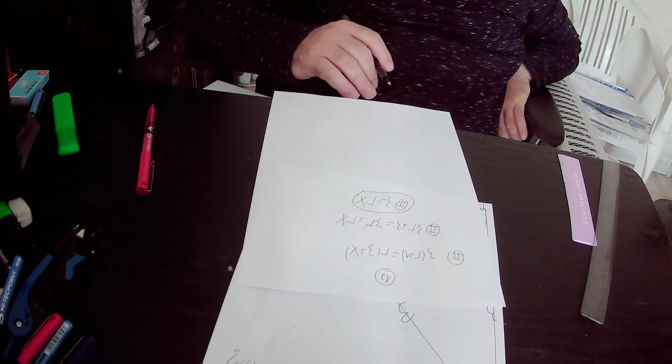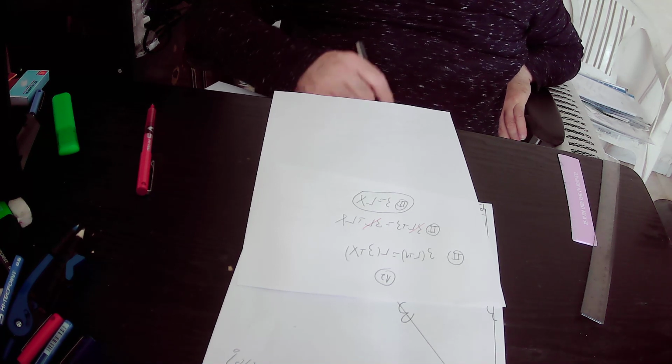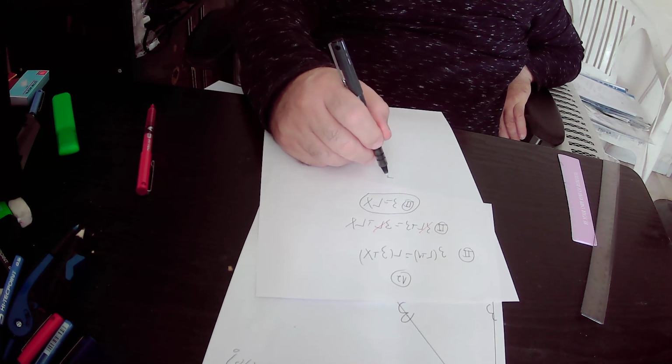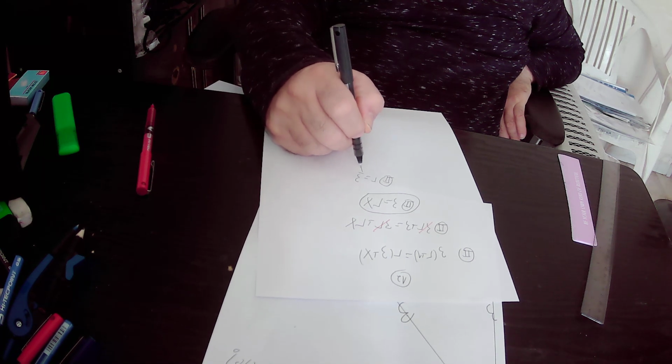We will divide by X, and we will get that R equals 3 over X.